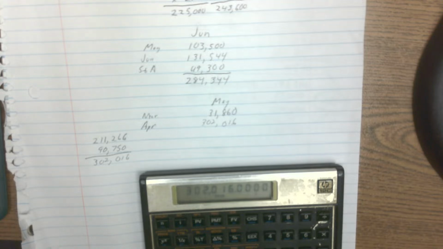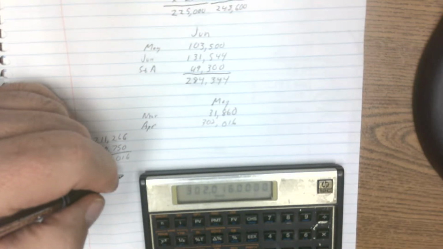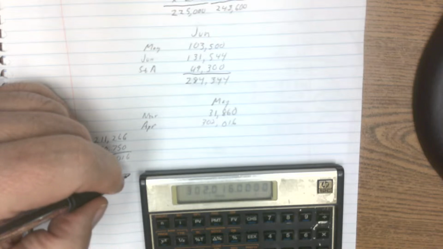And then we have the accounts receivable. Okay, so we've got accounts receivable of 433,000.